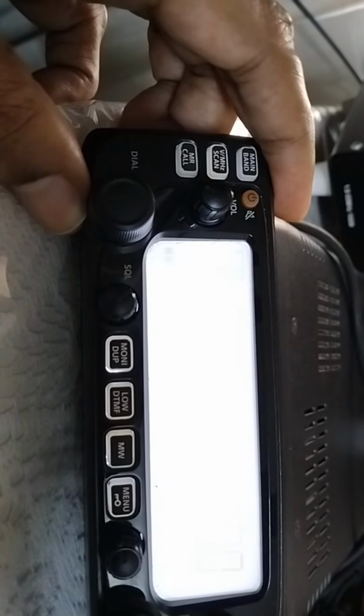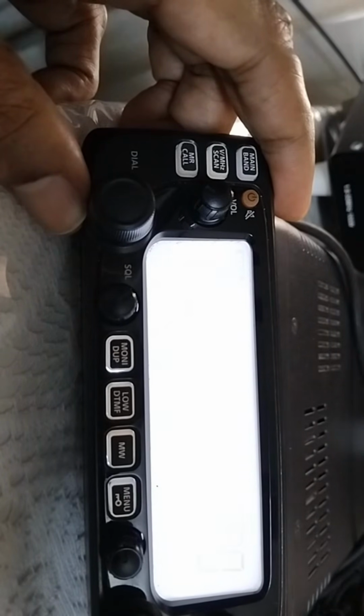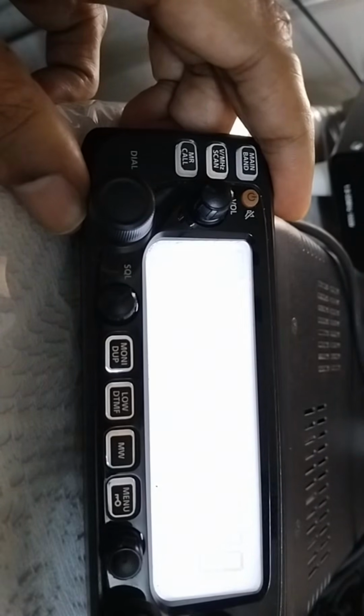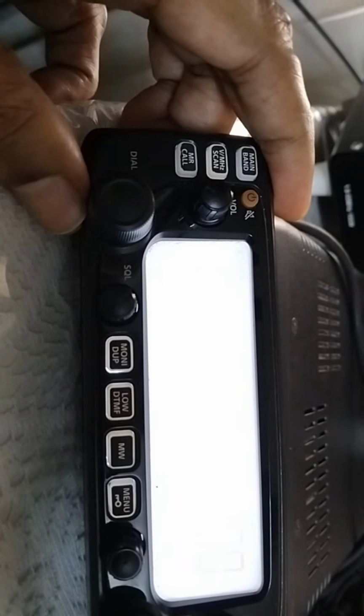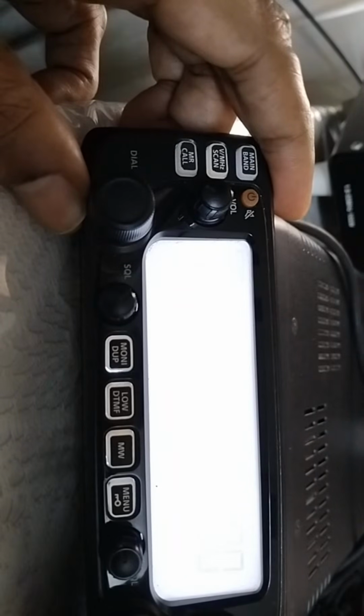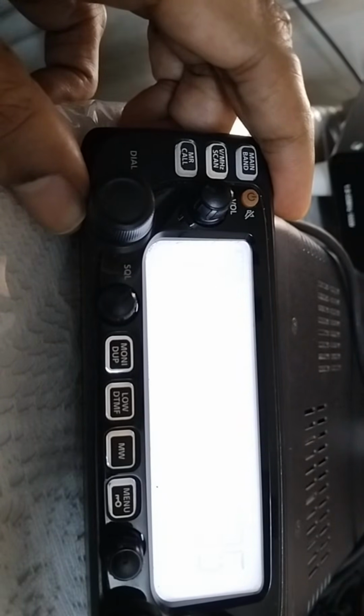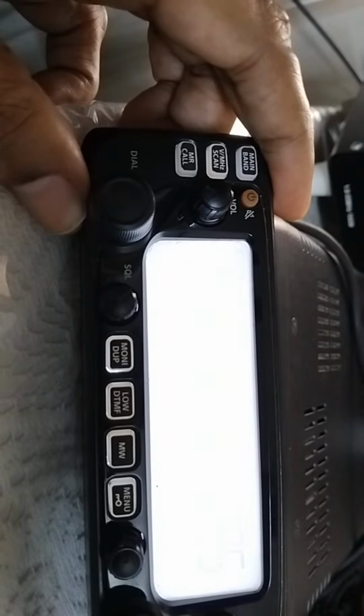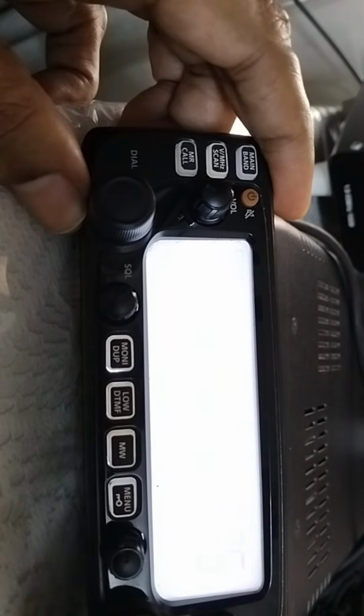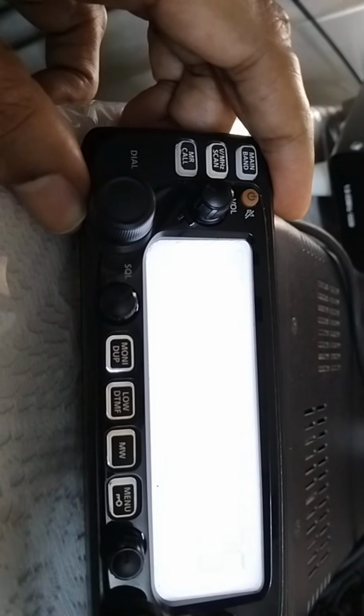CQ ISS. Victor Uniform 3 Yankee Foxtrot Delta. CQ ISS. So I was lucky to make 2 contacts today. You can see me tuning Doppler in between. It's a manual tuning, not software assisted.